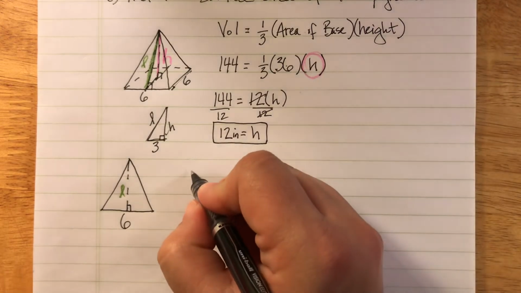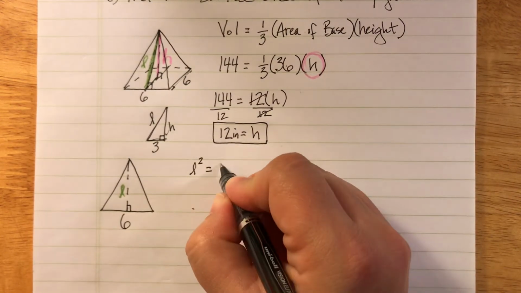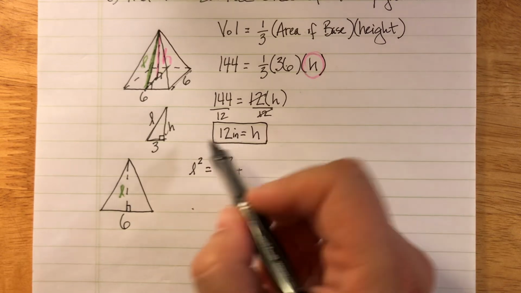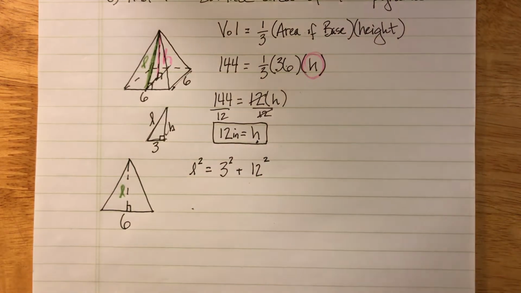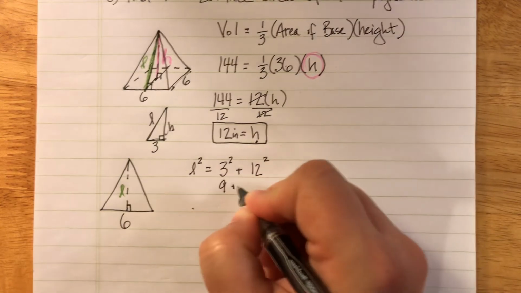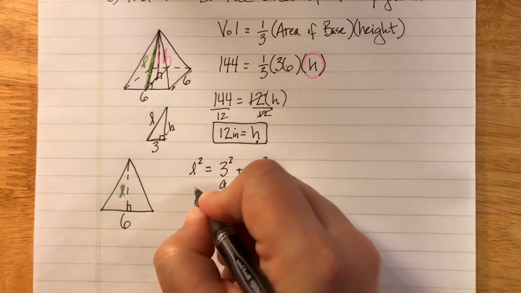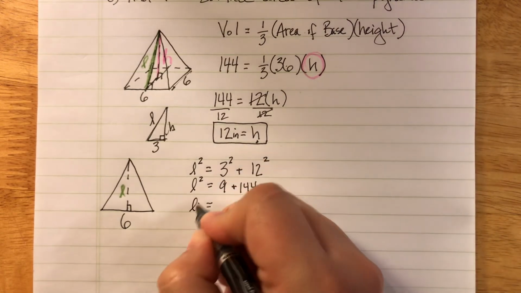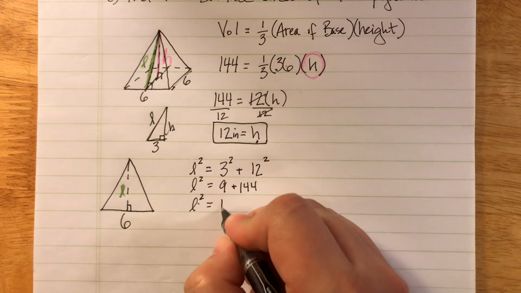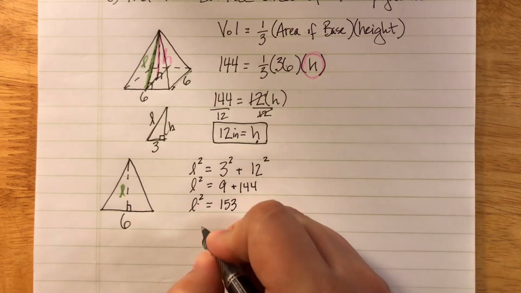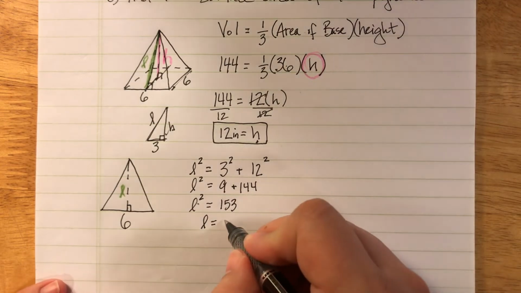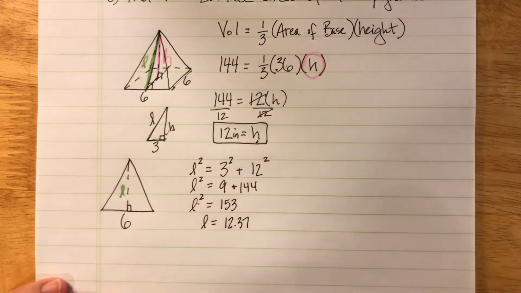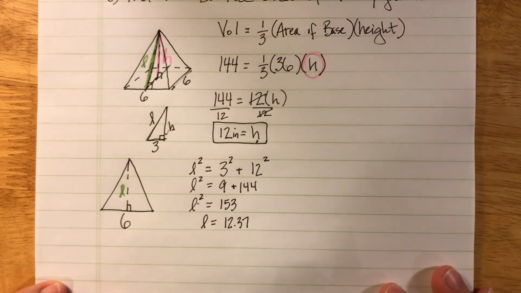To find my slant height, the hypotenuse squared is equal to one leg squared plus the other leg squared. And I just found what that value was in part A. So the slant height squared is equal to 3 squared plus 12 squared. 3 squared is 9, 12 squared is 144, so L squared equals 9 plus 144. Add them together, and I get 153. Then I'll take the square root of that to get my slant height, and the square root of 153 is 12.37. You just put that in your calculator and find out your slant height.